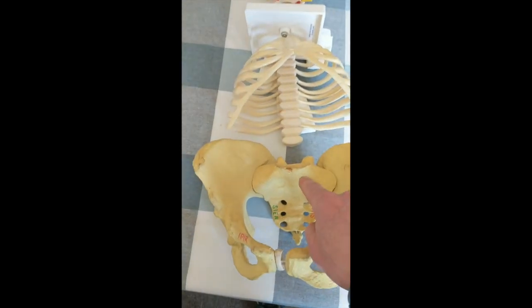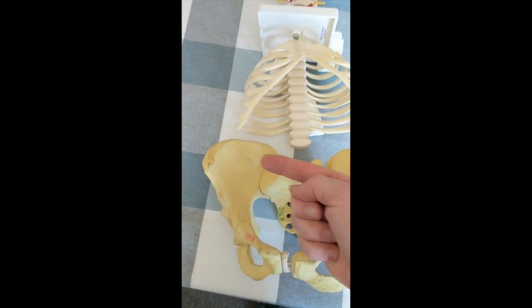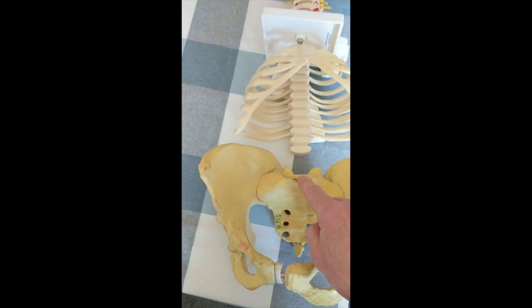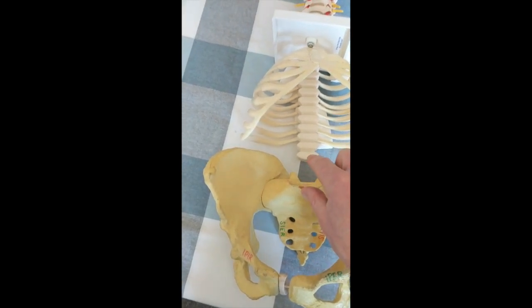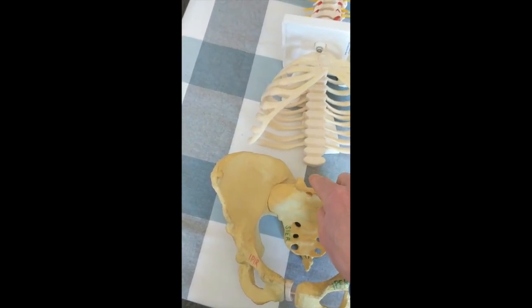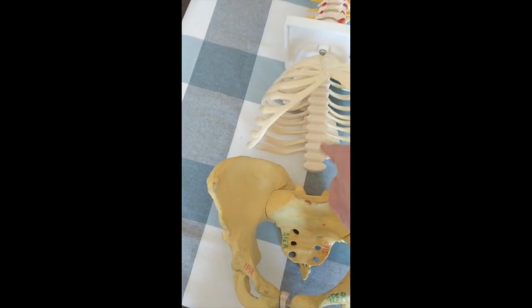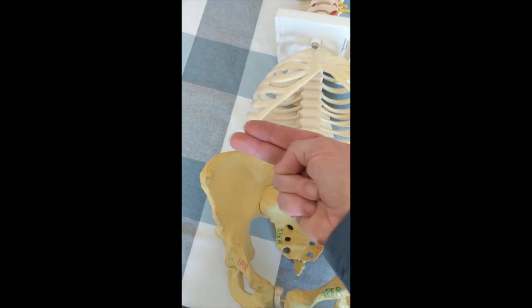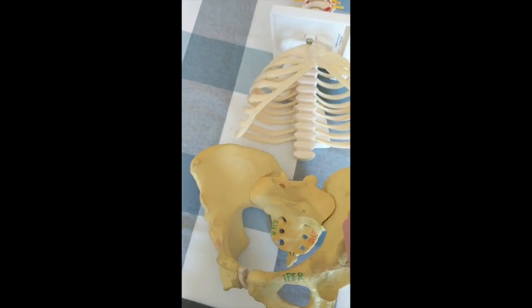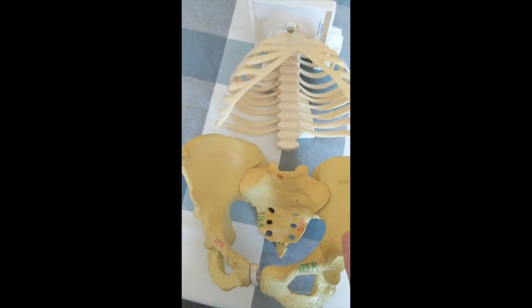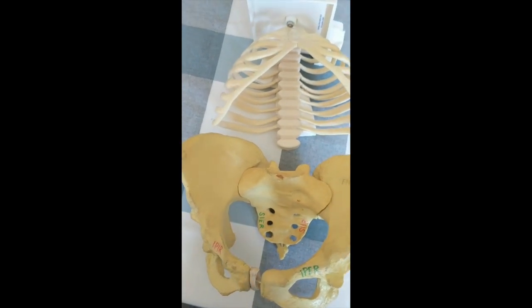The sacrum is also oriented to the right. That will also mean the lower vertebrae, so sacrum, then L5, L4. I don't know if this model is lacking some vertebrae, but they're also oriented to the right. The left side is forward compared to the right side.